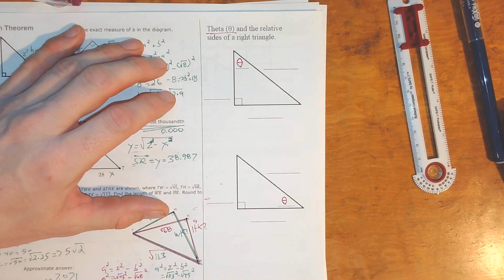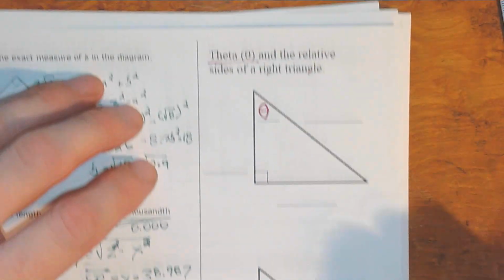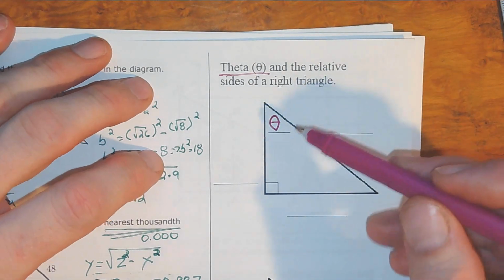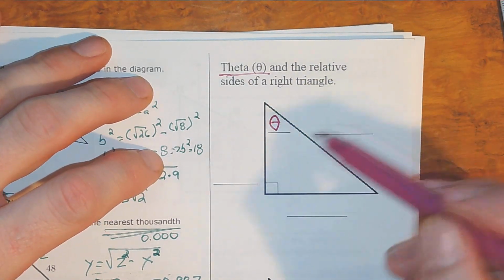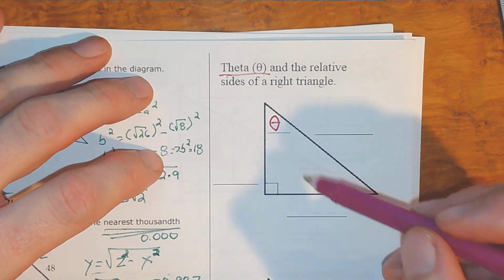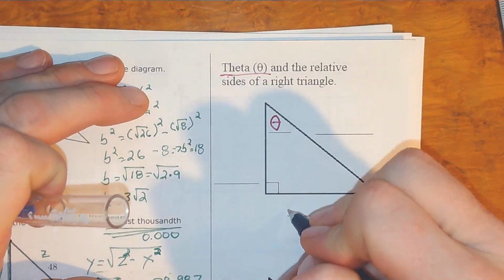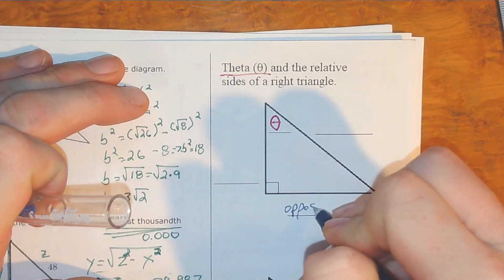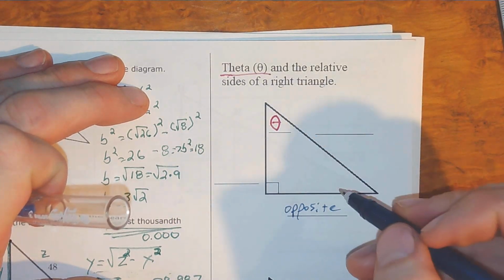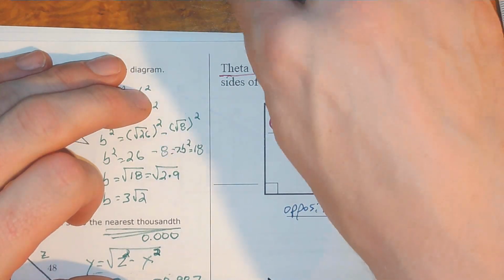Focusing on this triangle for now, referencing angle theta, there are three sides. The first one is the opposite side, OPP for short. It's the one opposite of theta.